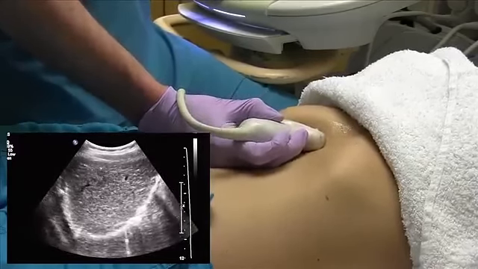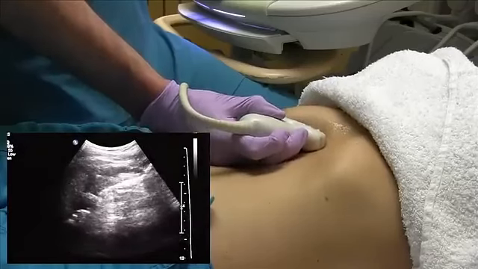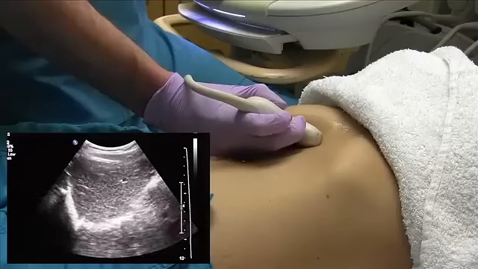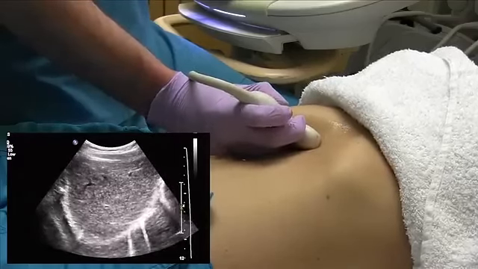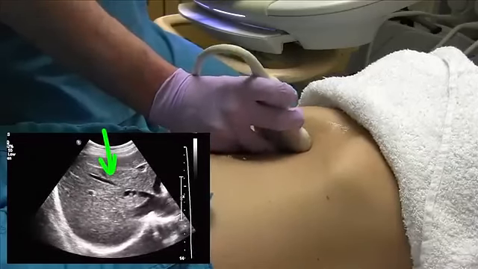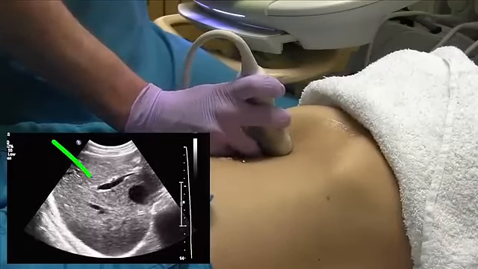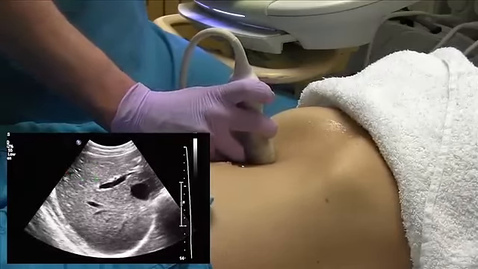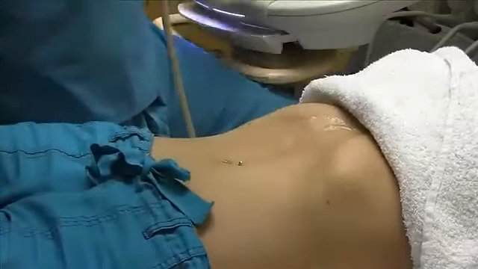So you angle all the way up through the dome of the right lobe and start to come down. You get the parenchyma. Coming down, you'll see the hepatic veins again, and then you'll also come into the portal. And from here we just sweep all the way out of the liver.